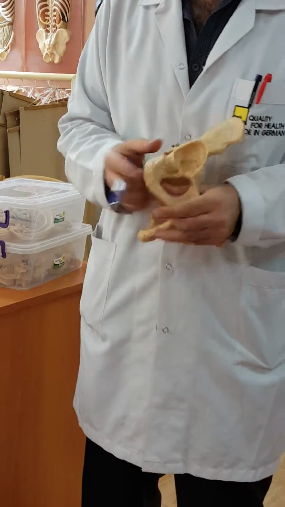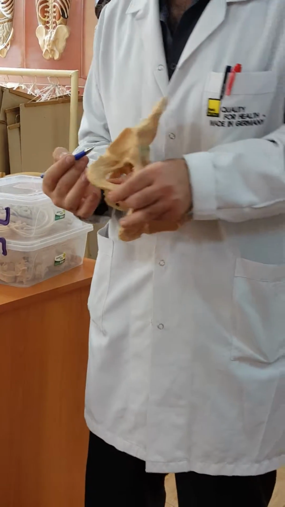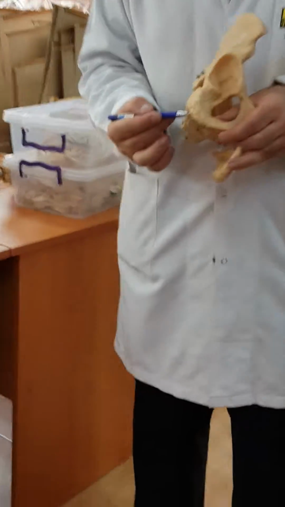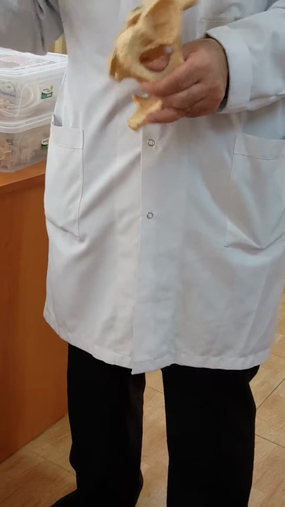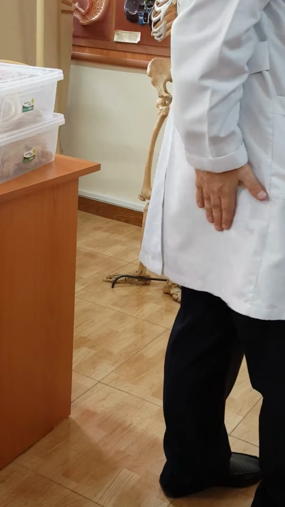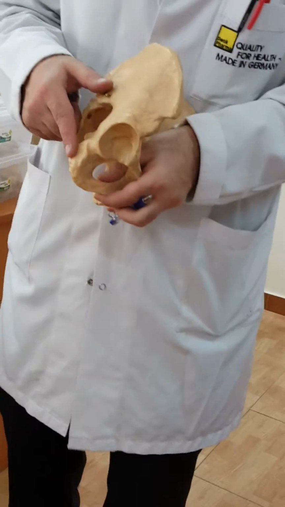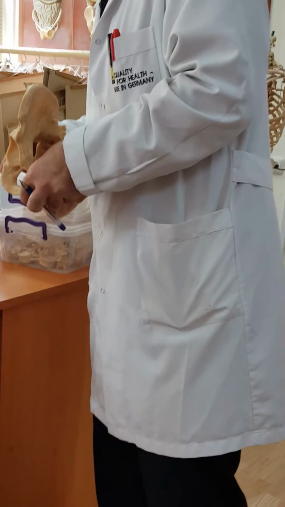Now, os ischiaticum, my friends, just the most important structures. It is the tuberositas of os ischiaticum. Look here, the tuberositas, which looks to the back, to our gluteal region. It is the place of attachment of big muscles, musculus gluteus maximus, for example.